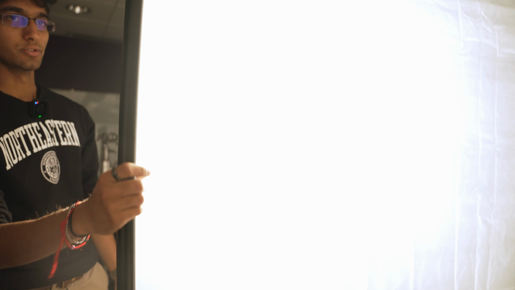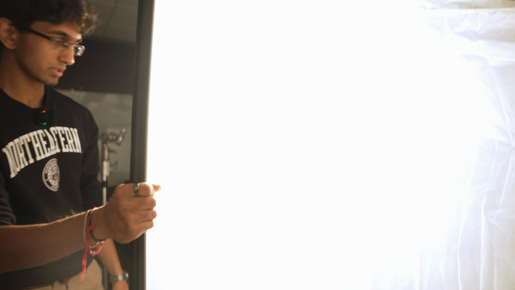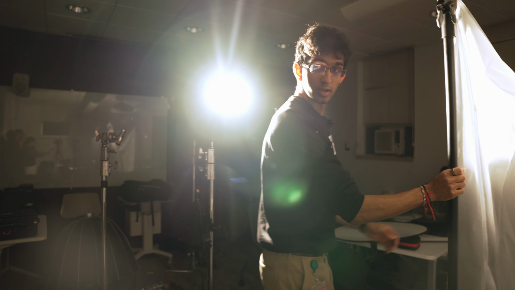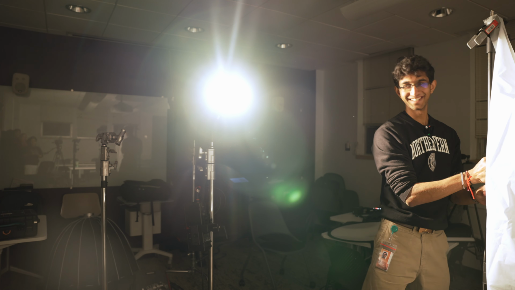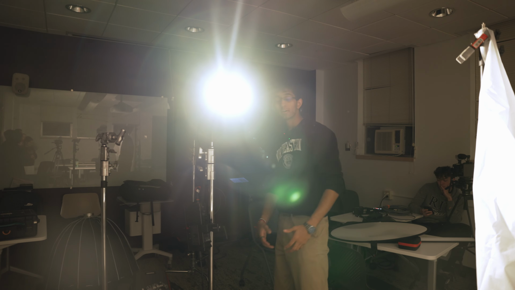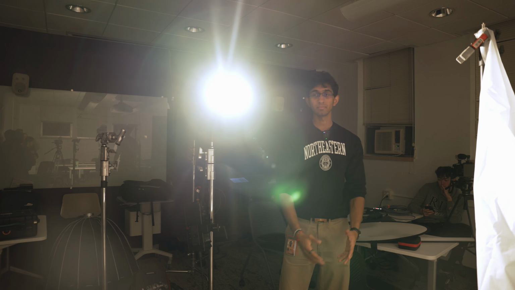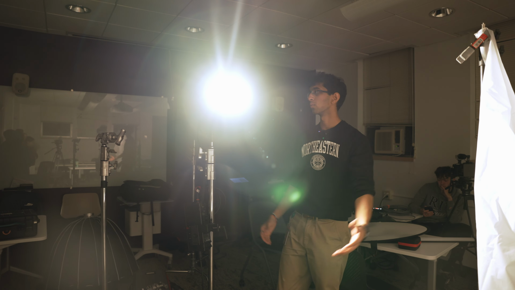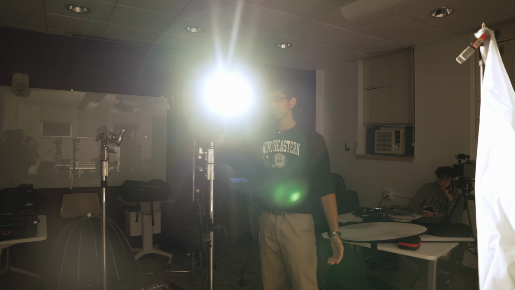like I said, using a material. I'm going to move this, so watch your eyes. So yeah, bigger diffusion size means more diffused, and further away from the source also means more diffused.